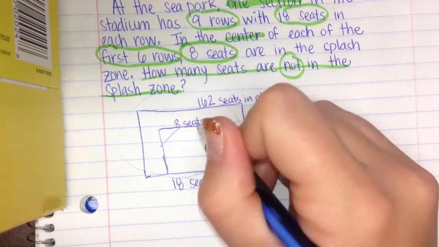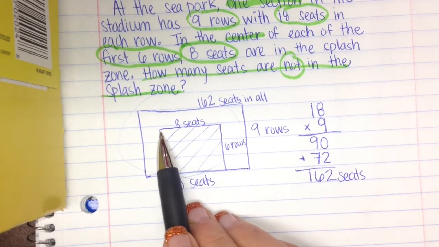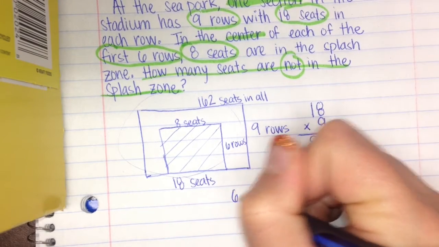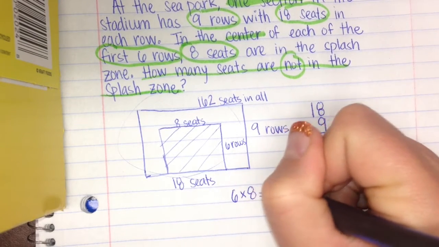Now I need to find out how many seats are in this splash zone. So I look at my numbers, I knew that it was 8 seats across and 6 rows back. So I'm going to do 6 times 8 in order to figure that one out. And 6 times 8 equals 48 seats.